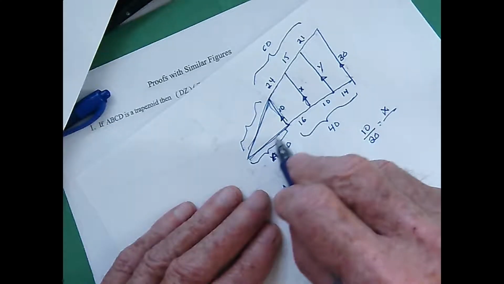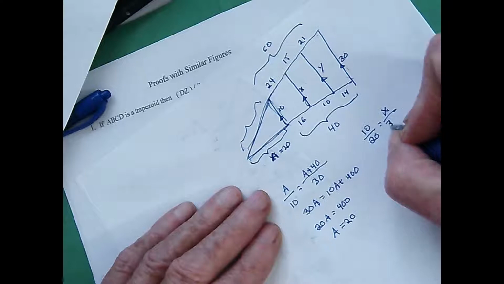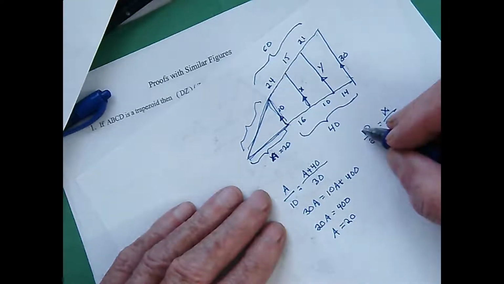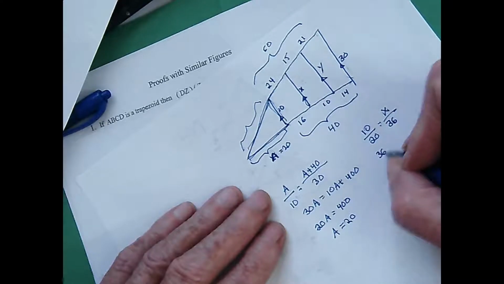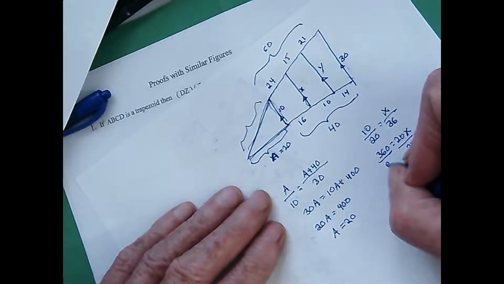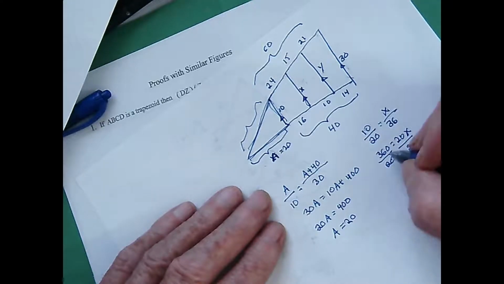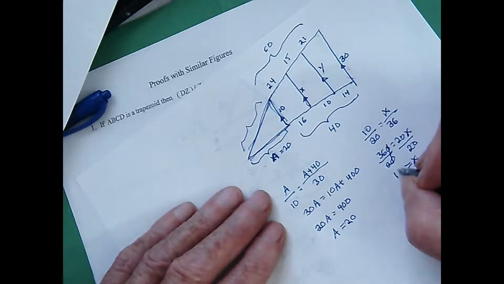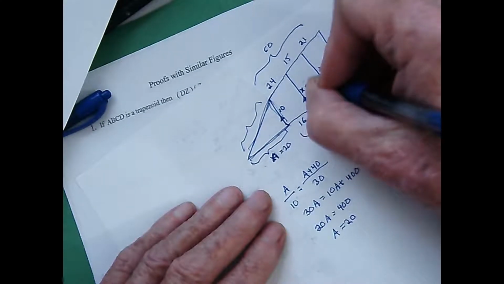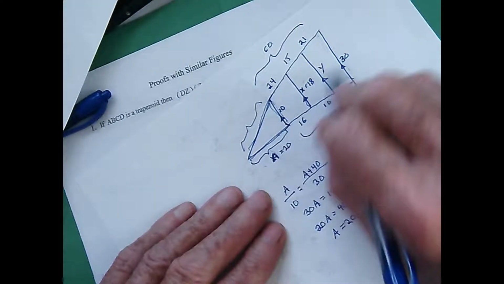That full length is 36. When we cross multiply there, I get 360 is equal to 20x. Divide both sides by 20. We can get x out of that. It's going to be 18, isn't it? So I say this length would have been 18, which is reasonable. It's got to be bigger than 10, less than 30, so I'm thinking that 18 is okay.